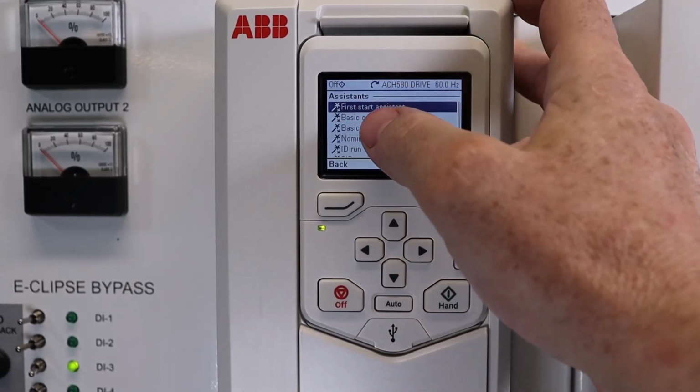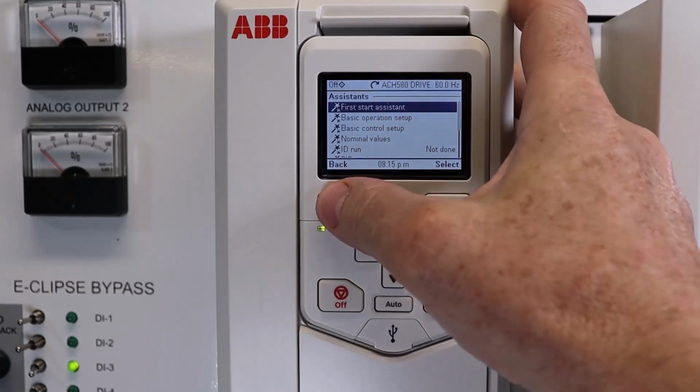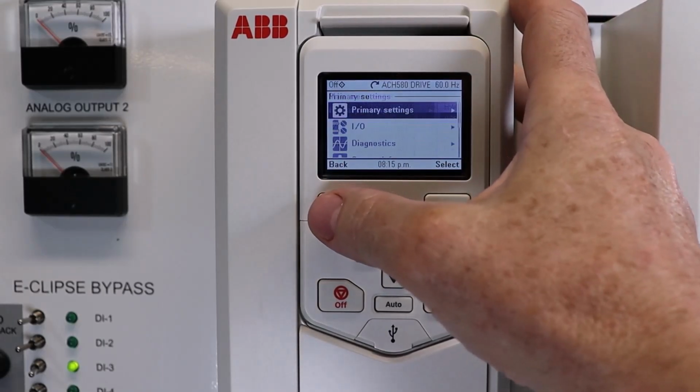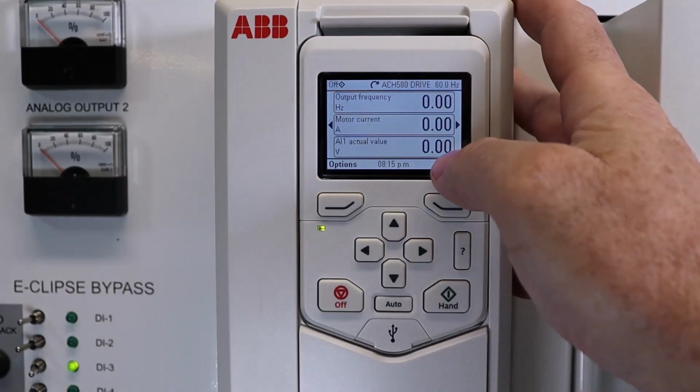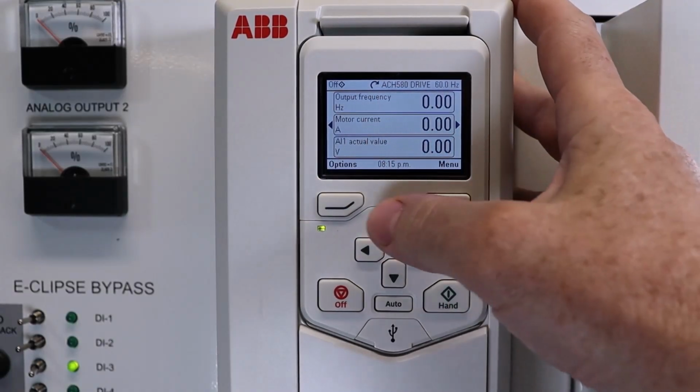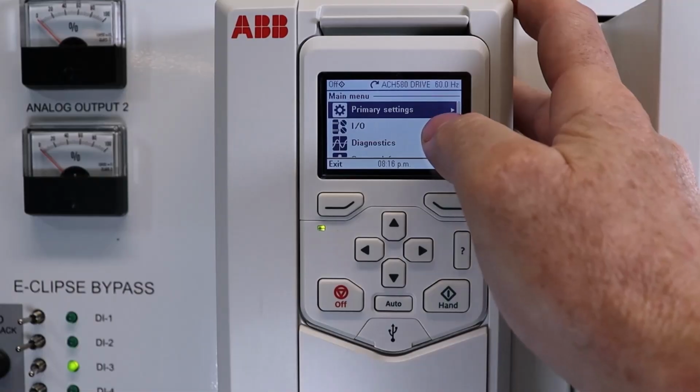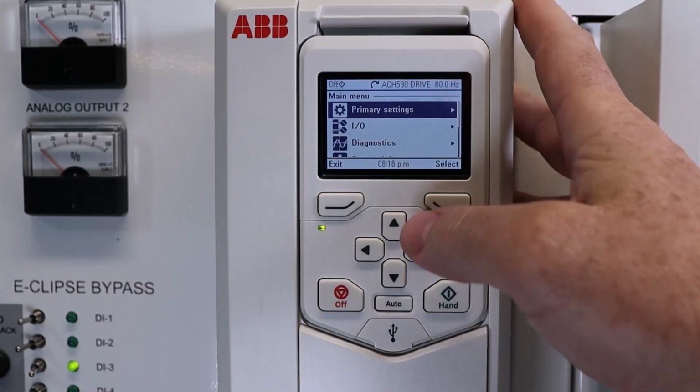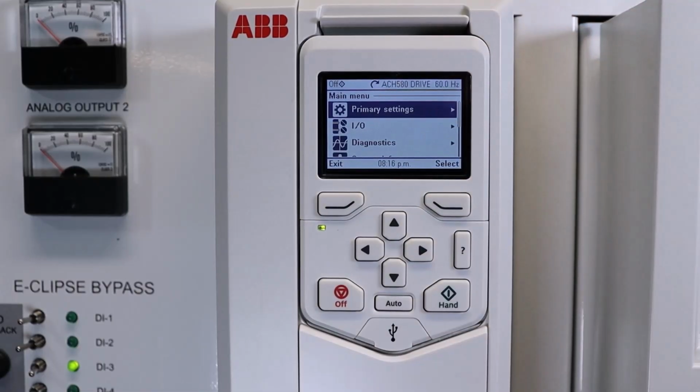At this point, we'll go to primary settings. Okay, this is your main screen. From our main screen, we hit menu. From menu, we see primary settings. And from primary settings, we can continue on and do more updates.